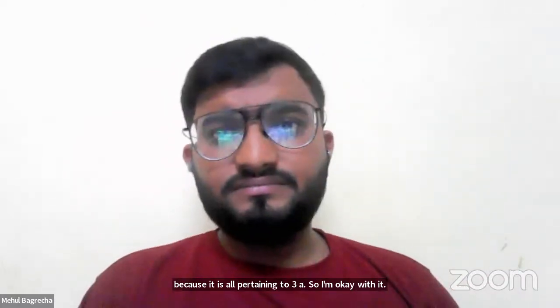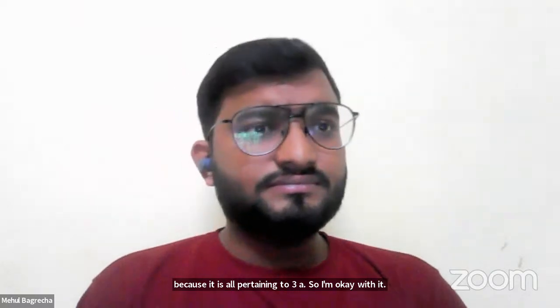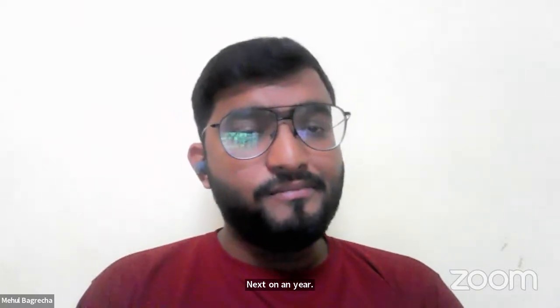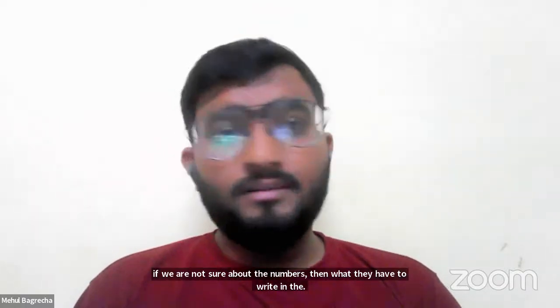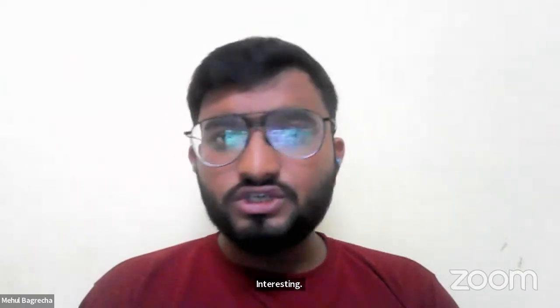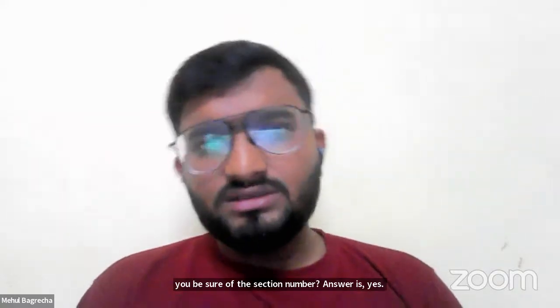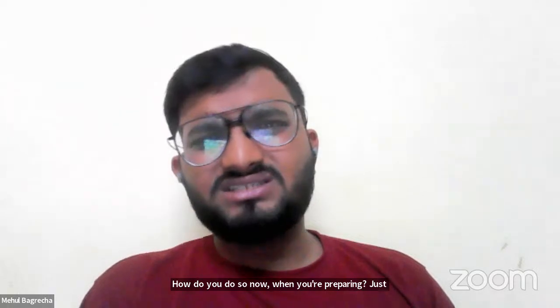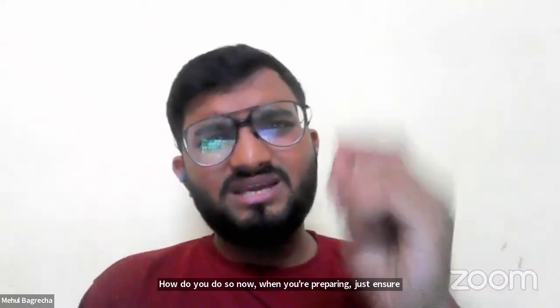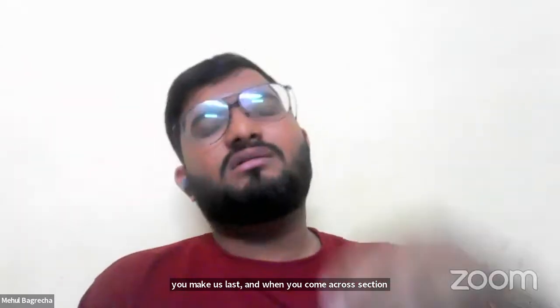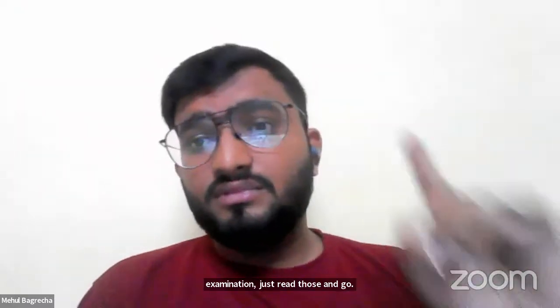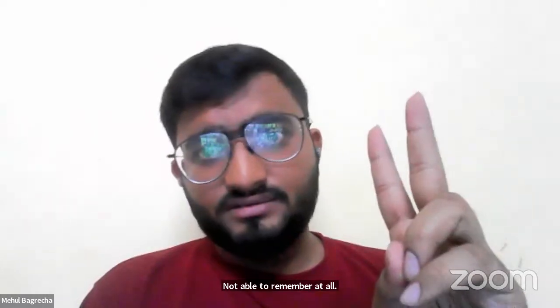Next, Ananya. Sir, if we are not sure about the section numbers, what do we write in place of them? Simple. Should you be sure of the section number? The answer is yes. How do you do so? When you're preparing, make a last page. As and when you come across section numbers, keep writing them on the last page. One day before the examination, just read those and go home. Section number, name of the act. This is how you're always going to write your answers.